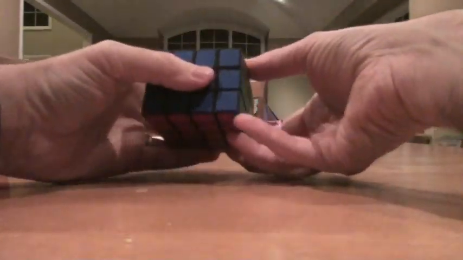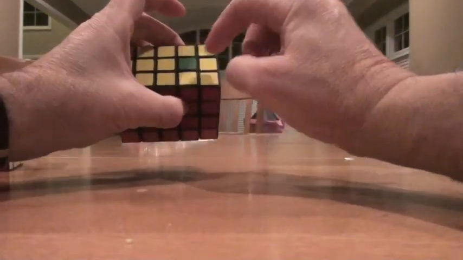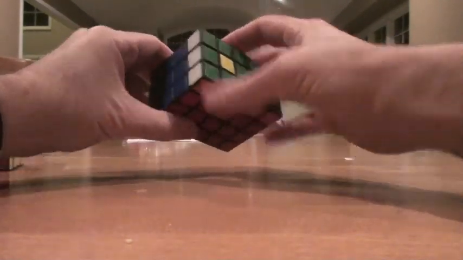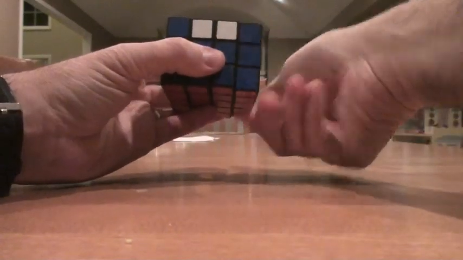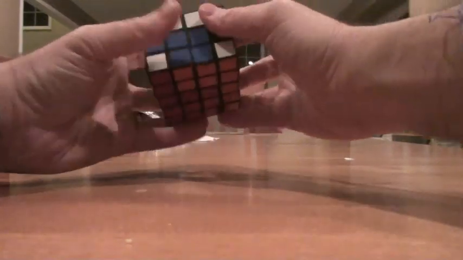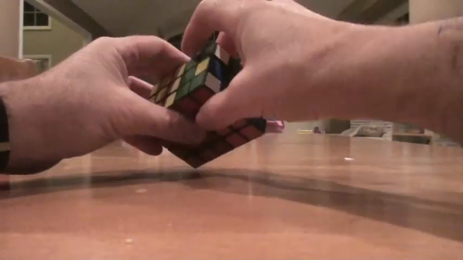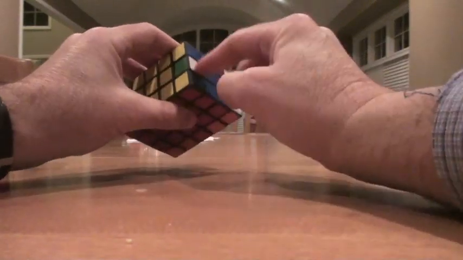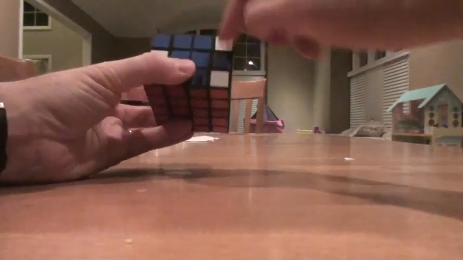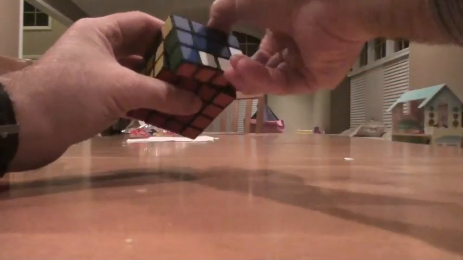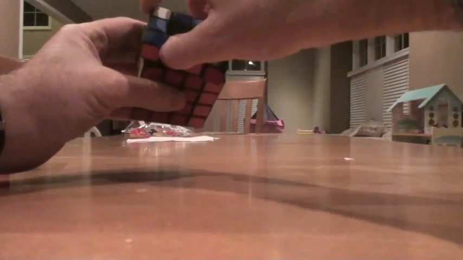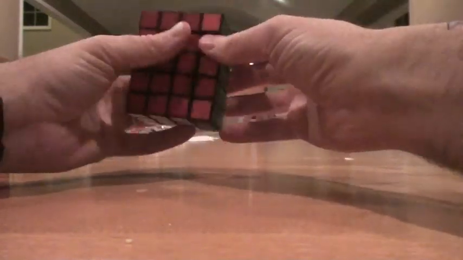And now we just have these guys. Well, we can simply bring this up, do a parity solve with this, which will bring it up to here, and see what happens. 2U, 2R, 2F, 2U, then 2F, 2R, 2U, because it's an even number, then another 2U. Let's flip these guys now. Odd number, odd number. 2U, 2R, 2F, 2U, and 2F, 2R, 2U, finish with a 2F.